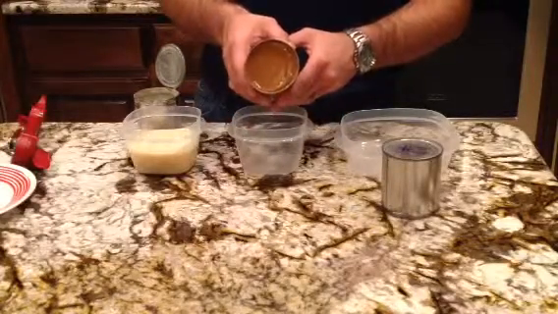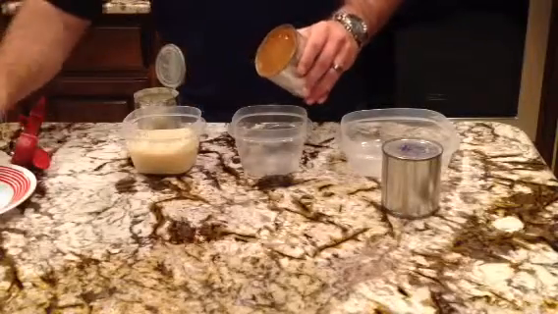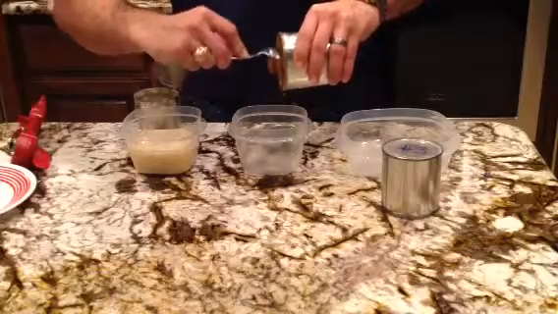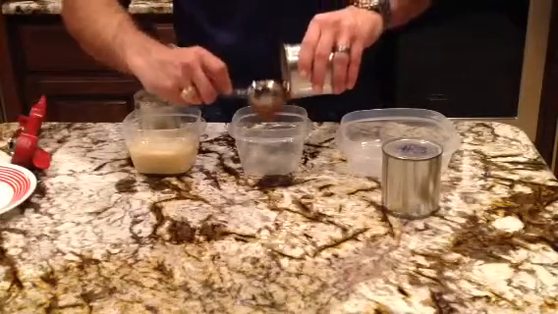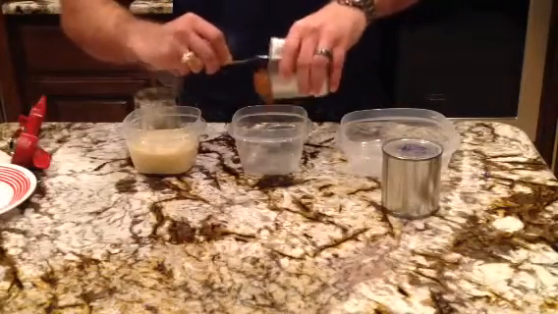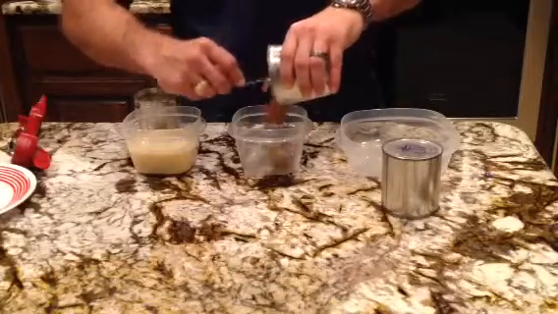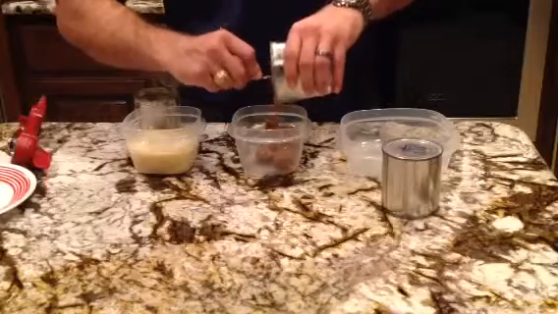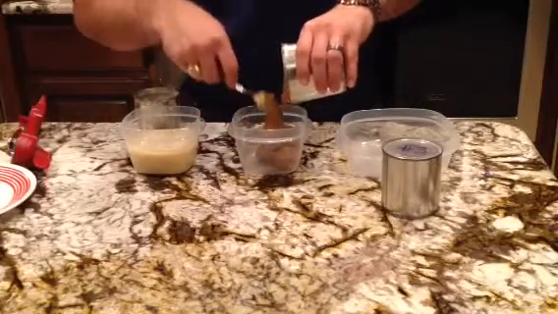Now notice the color change. We can already tell it has considerable difference in its viscosity. It is not flowing very freely into the next container without the help of some heavy agitation.